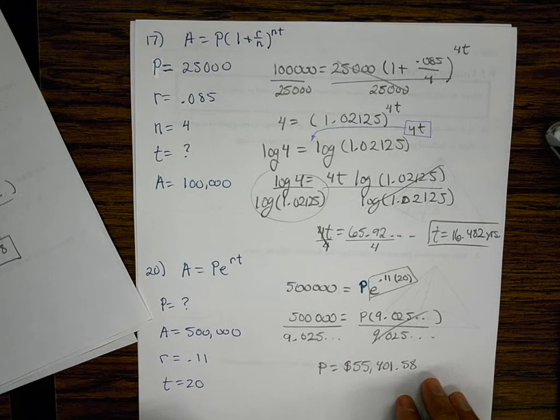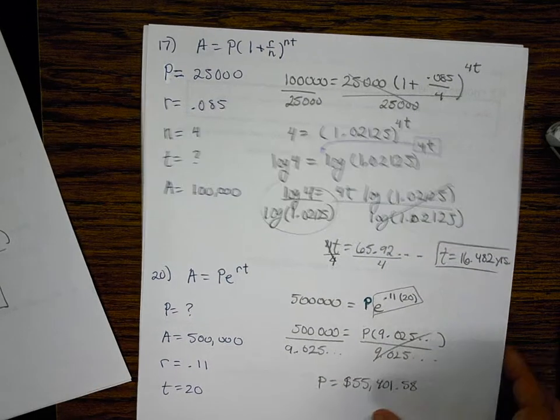Okay, that is it for number 20. And lastly is number, what did I say, 21.